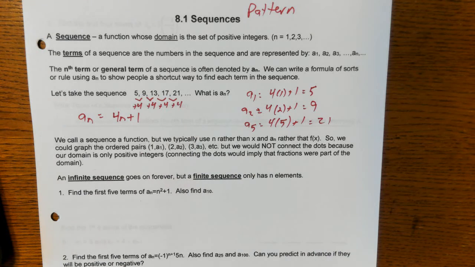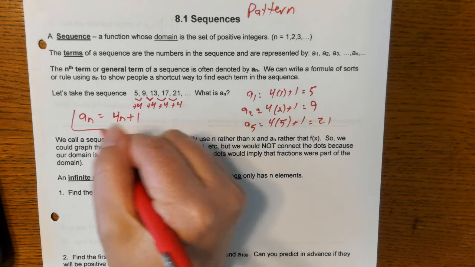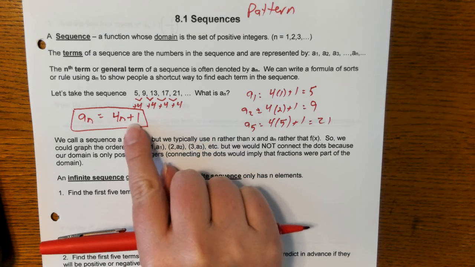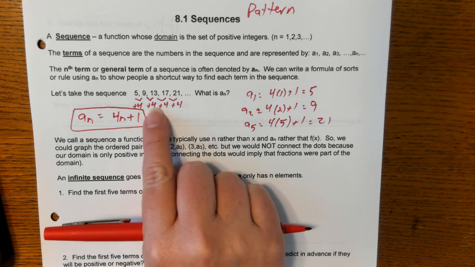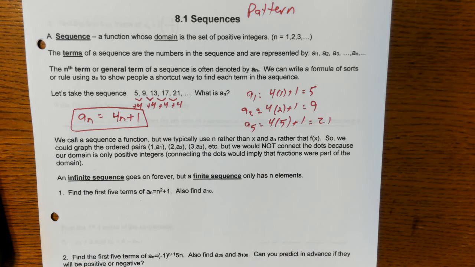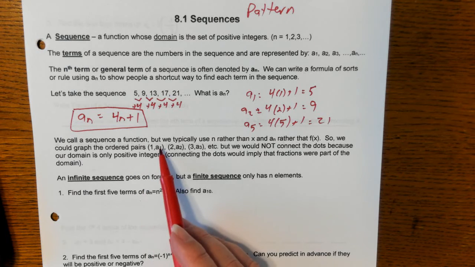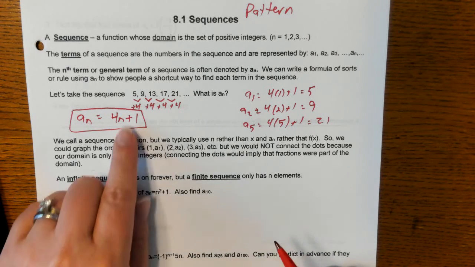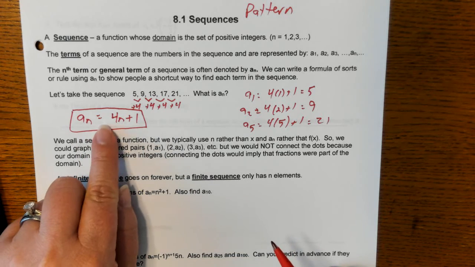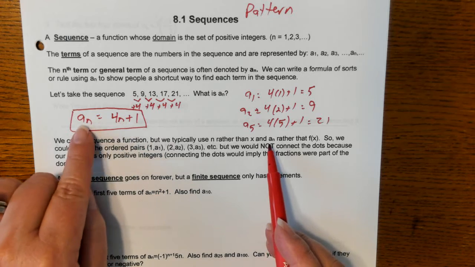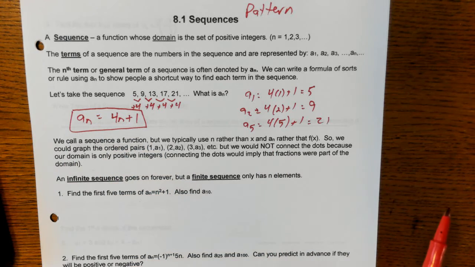So that's a little trick that may help you. If you notice they're adding the same thing every time, try multiplying that number by n and then see if you can add or subtract an adjustment to make it work. Okay? Like I mentioned, sequences are functions, but we typically use n rather than x. So in my formula up here, instead of saying y equals 4x plus 1, I put n in the place of x, and I used a sub n instead of f of x or y.